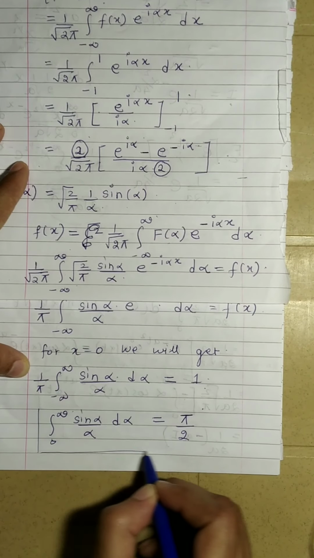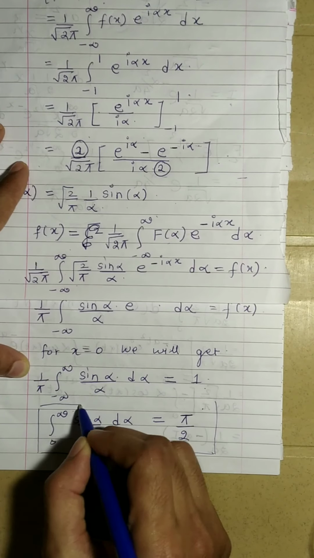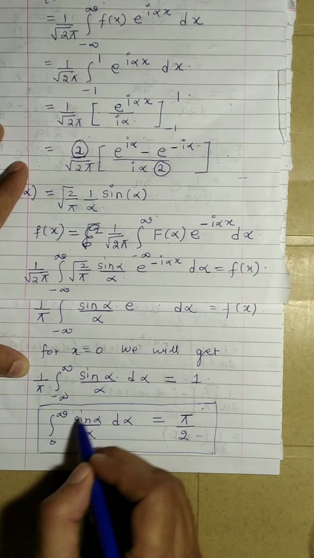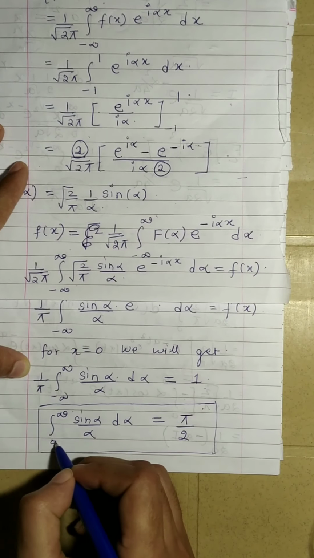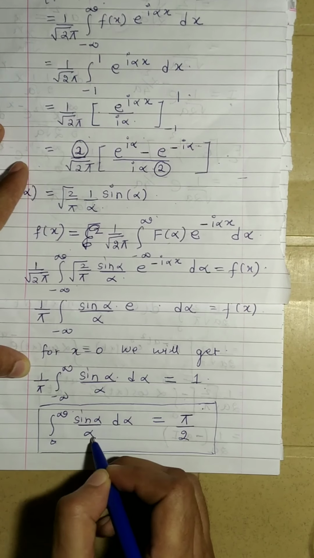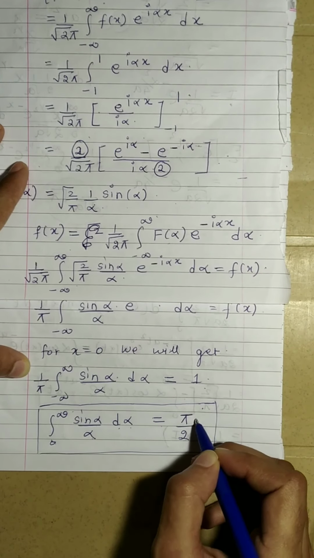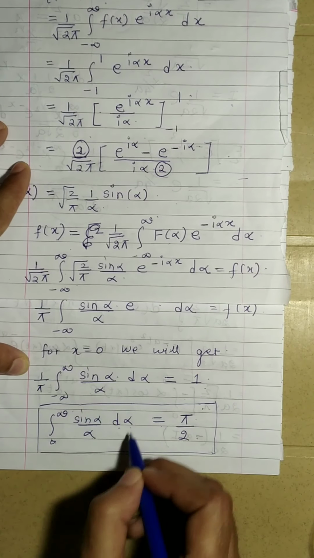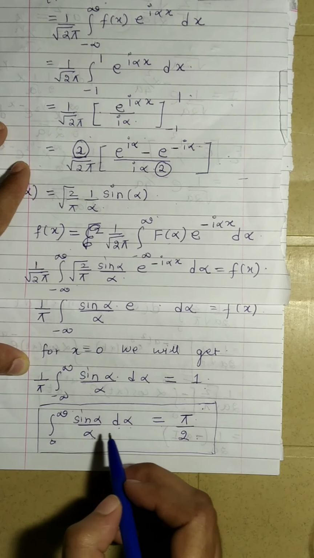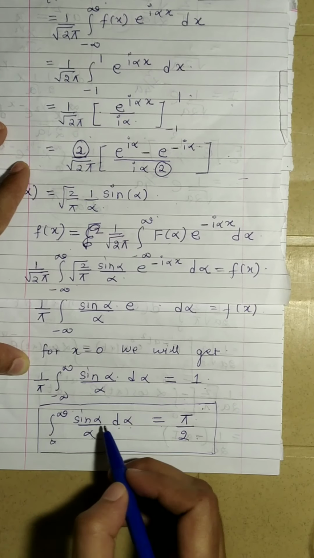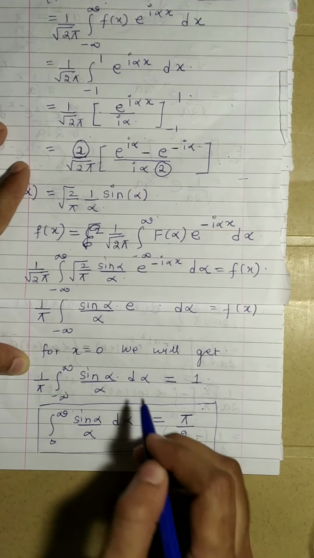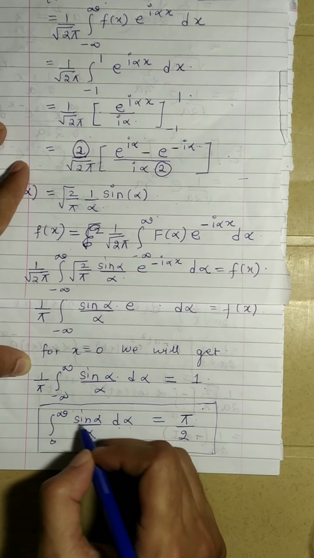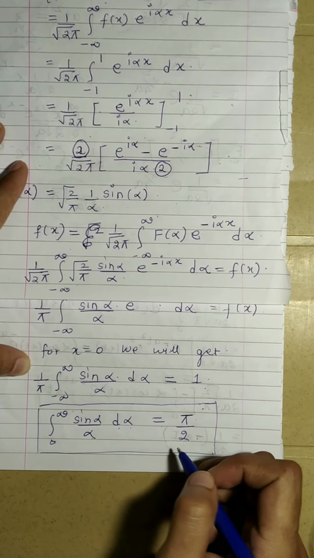You can note down this value and keep it, because in many places in applied mathematics this integral is used. So the integral from 0 to infinity of sine alpha by alpha d alpha is equal to pi by 2. In complex analysis, you can find a nice proof of this integral, that is, why this integral is equal to pi by 2. The proof is done by using the complex exponential form of sine of alpha.